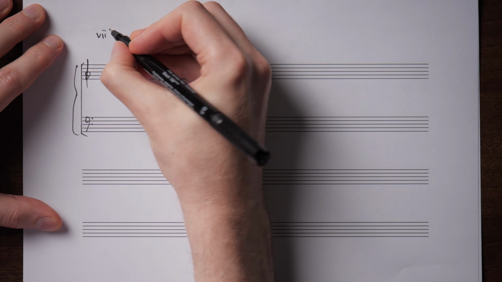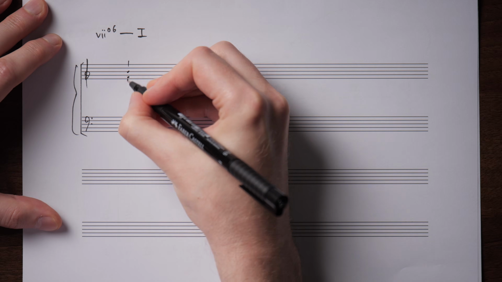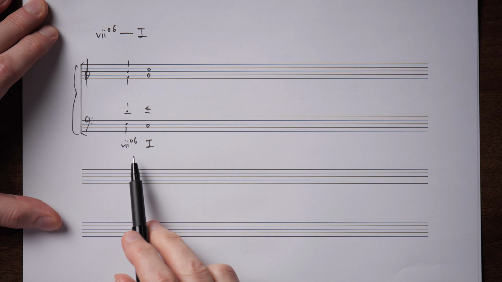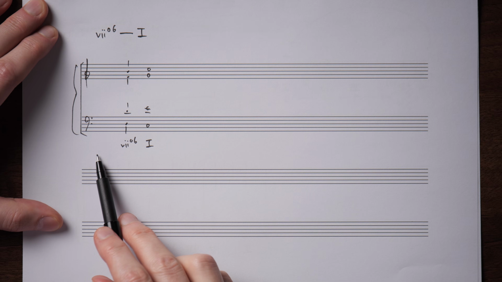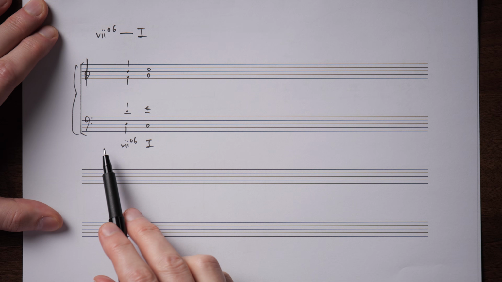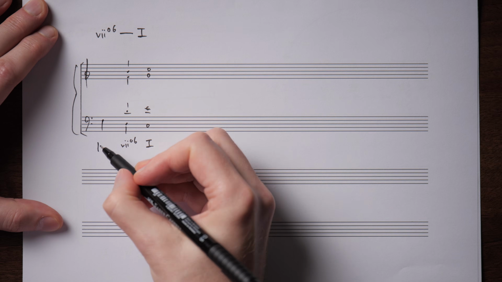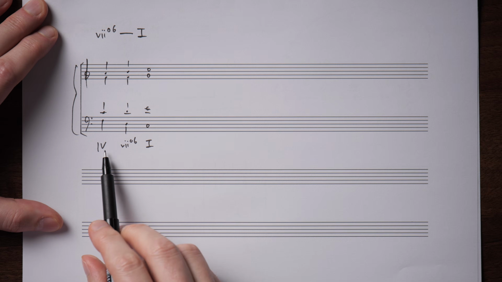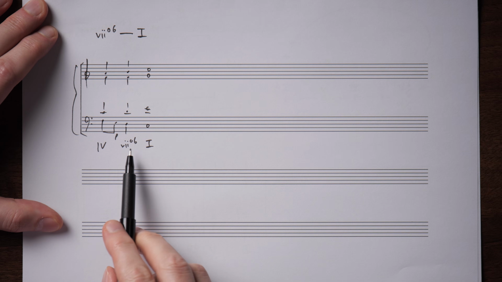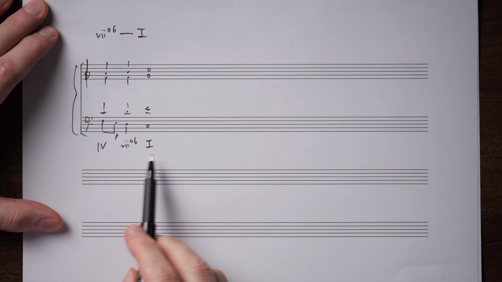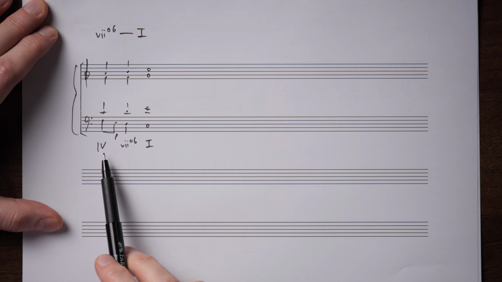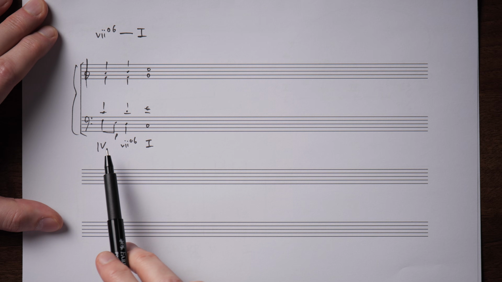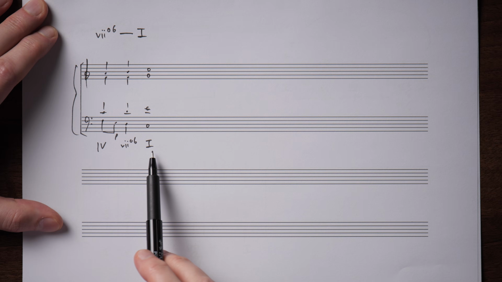Yet another more or less equivalent progression is to use the leading note chord instead of 5. And before this chord, you would normally use either the subdominant or the supertonic. Chord 4 might give you this passing note. This is entirely conjunct, and it still, roughly speaking, has the effect of ready and tonic.